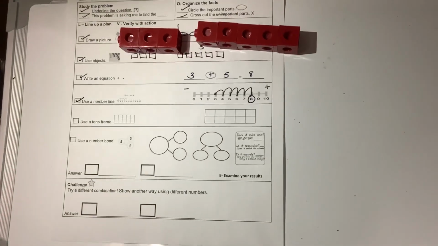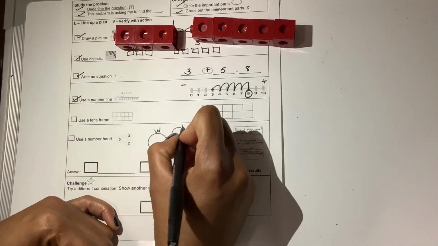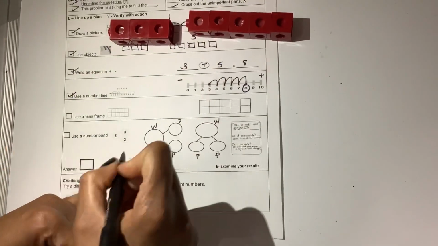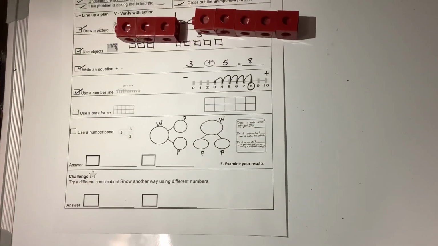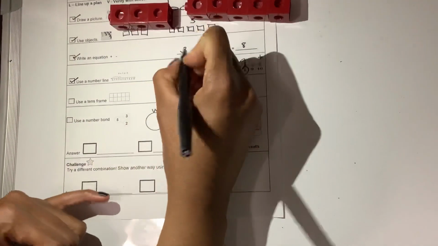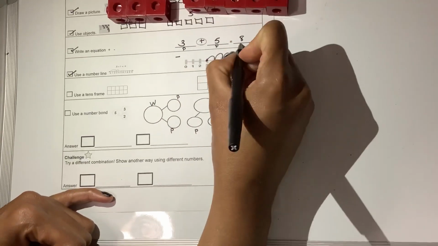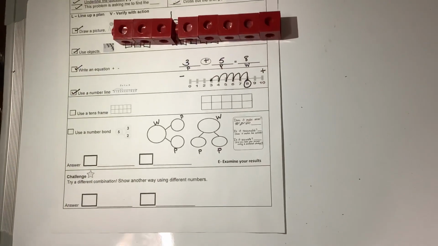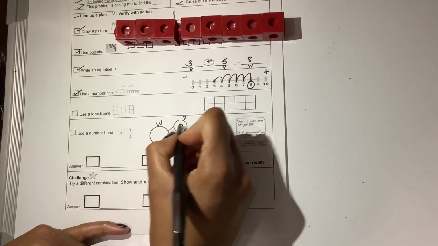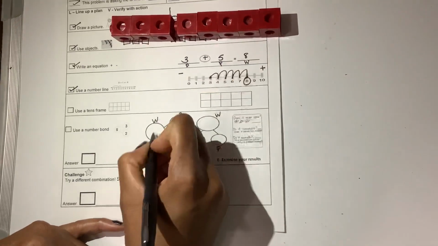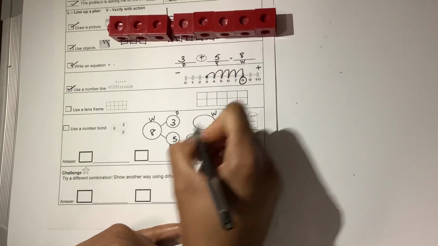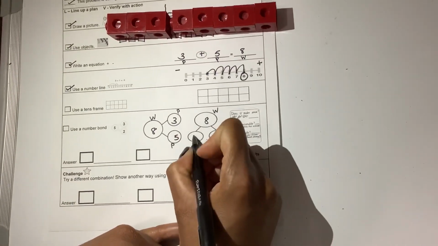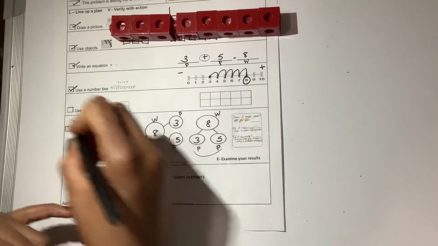Let's go to the number bond. Our whole, part, and part. So boys and girls, we learned in math workshop that we can also label our equation. So look, part, part, and together they made the whole. So now I know 3 is my part, 5 is my part, and 8 is my whole. And when I label my number bond, even though it's turned around, I know the whole is 8, one part is 3, and the other part is 5.